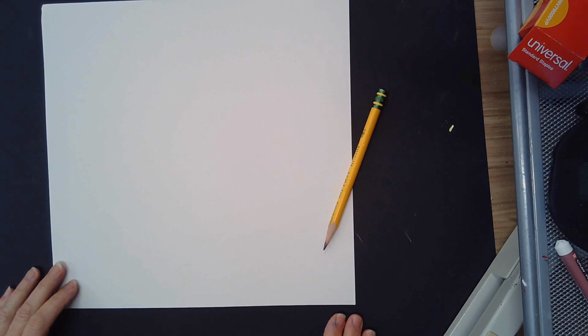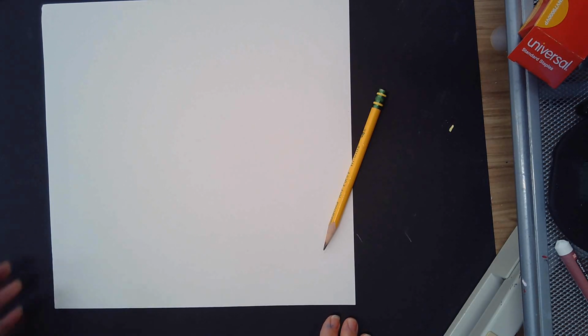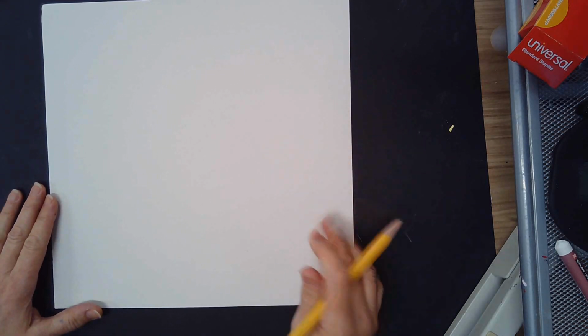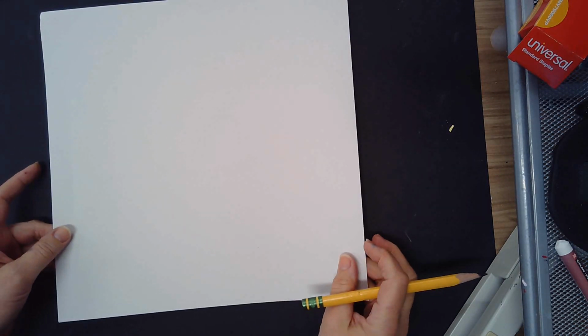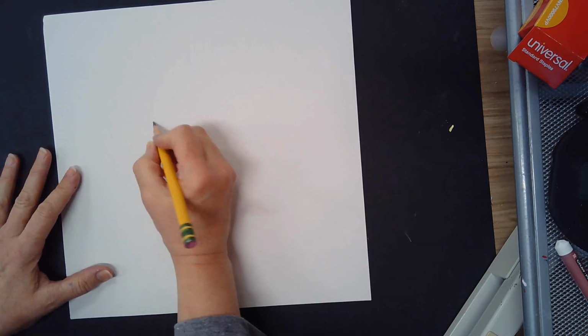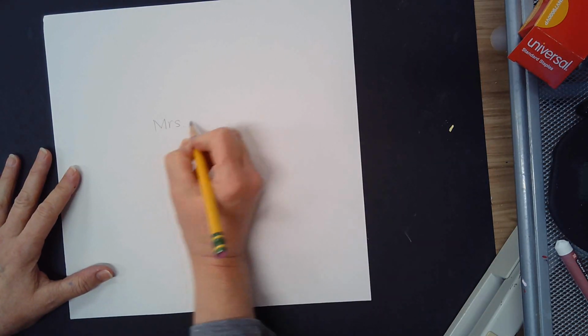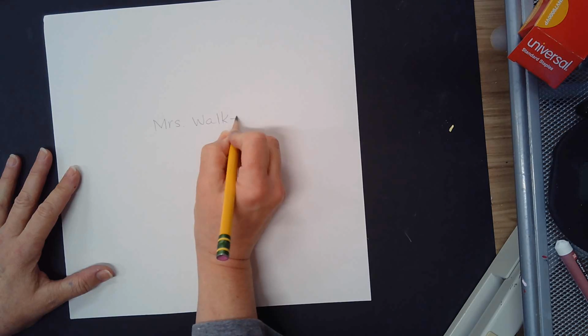Hi kindergarten friends, today we're going to be creating a family portrait. So you're going to start with a square sheet of paper. I want you to put your first name and your class code on your paper.